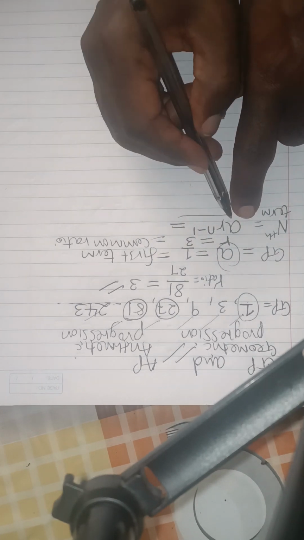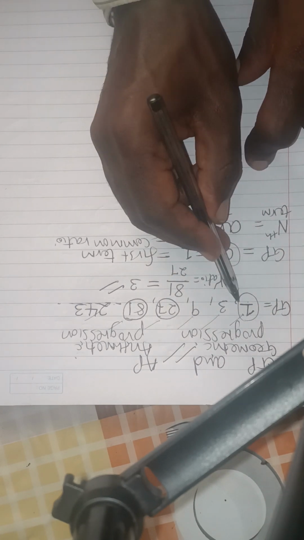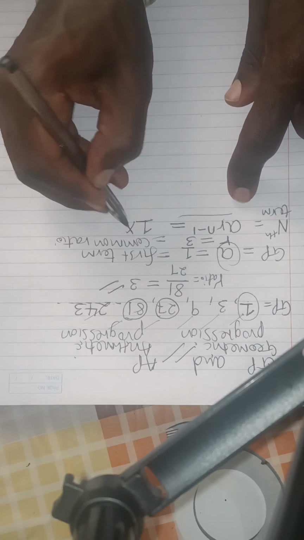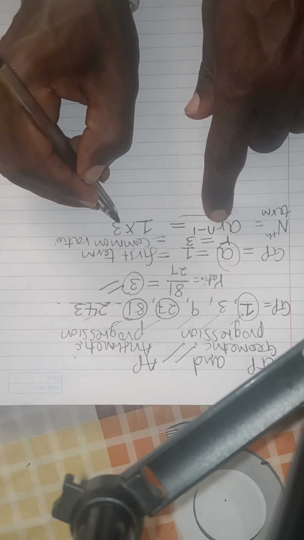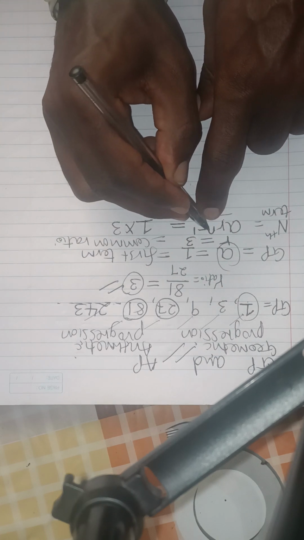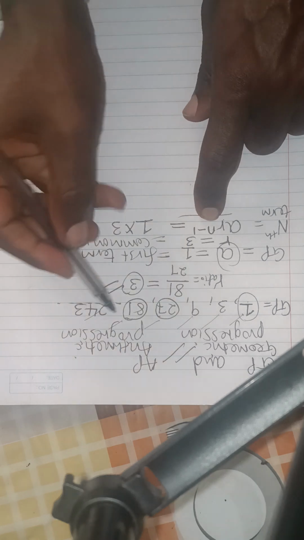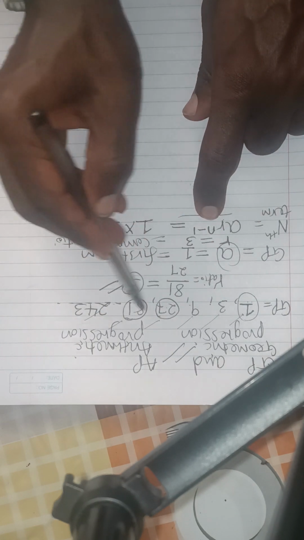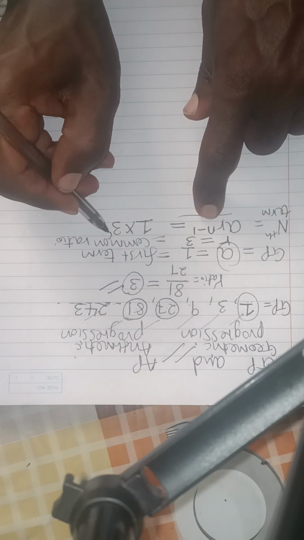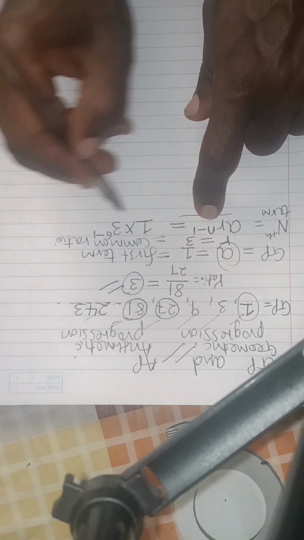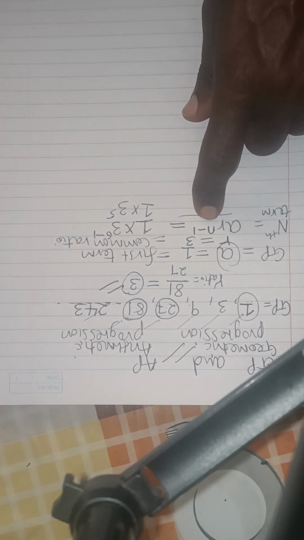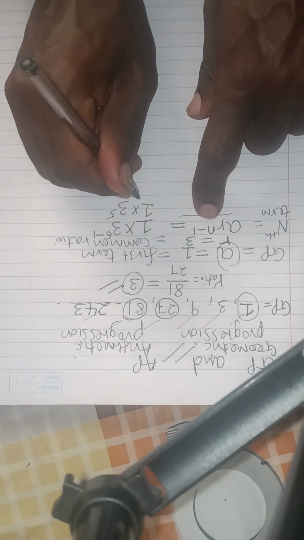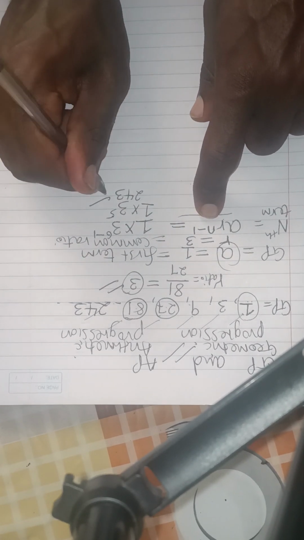So you're going to have a, the first term, which is 1, multiplied by r, our common ratio, which is 3, then raised to n, the nth. Which term are you looking for? The sixth, because you have 1, 2, 3, 4, 5, 6. So the sixth, so 6 minus 1. So this translates into 1 times 3 raised to 5. And of course, this gives us 243.